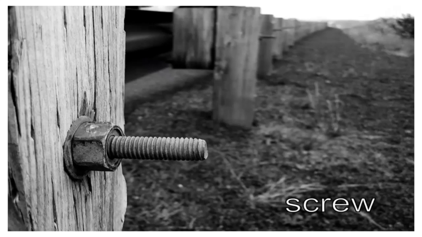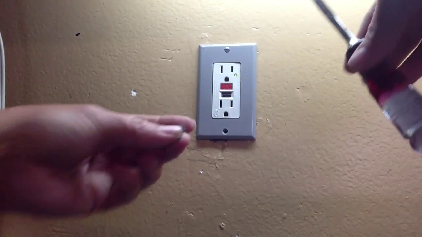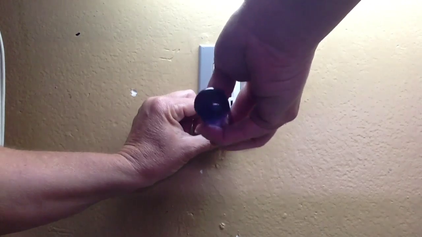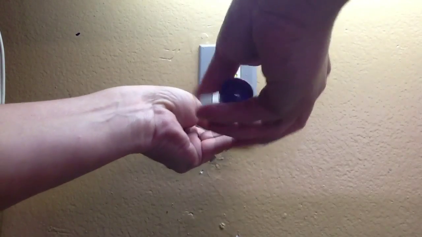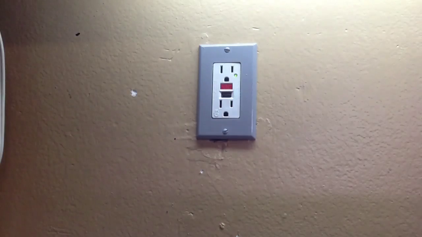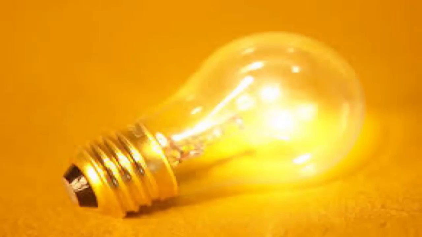The final simple machine is the screw. The screw is an inclined plane wrapped around a cylinder that is used to hold objects together. A screw has 2 parts. The inclined plane is the thread that wraps around the screw, and the cylinder, which is the long rod. Jar lids are made like a screw so that the lid can hold the jar closed. So is the end of a light bulb.